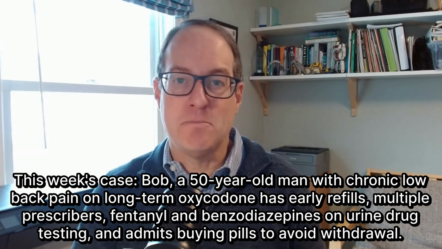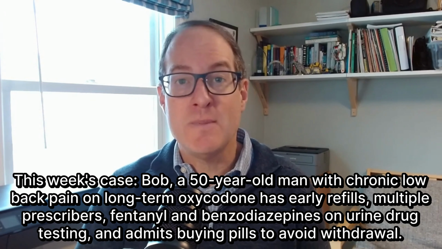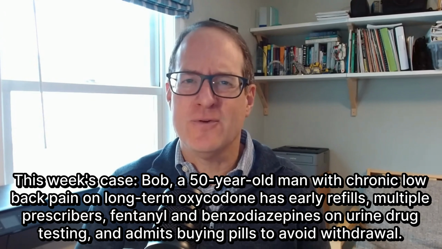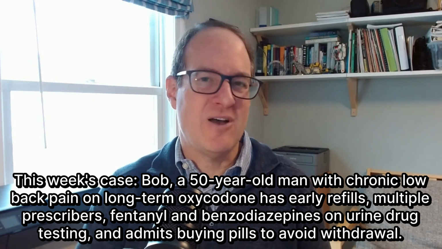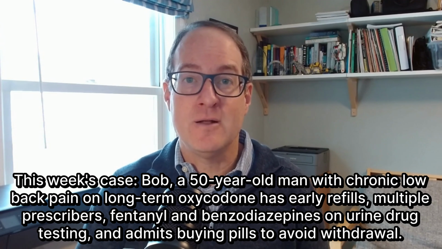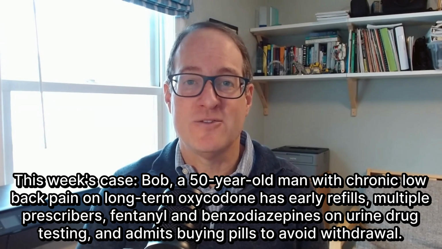Bob is a 50-year-old male with chronic low back pain who's been taking oxycodone ER 20 milligrams 3 times a day for 3 years. He recently has asked for early refills. He reports that he lost his prescription a couple of times, and his urine drug screen test shows fentanyl and benzodiazepines. The state prescription drug monitoring program also indicates prescriptions from multiple providers.